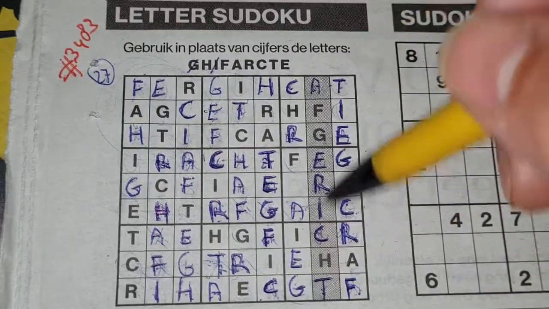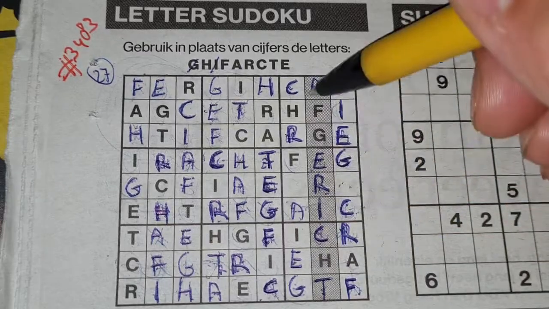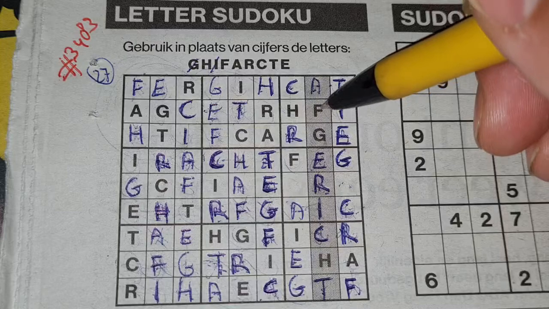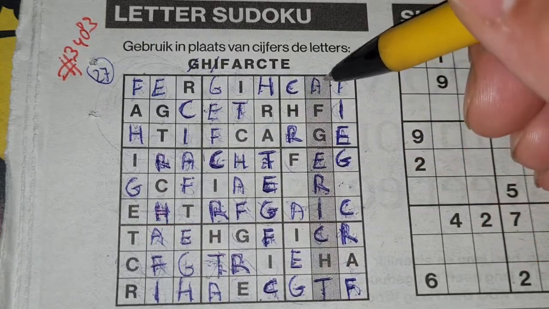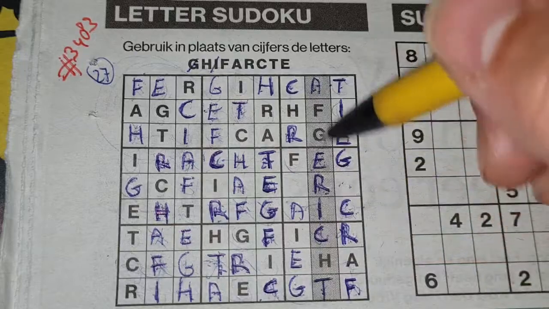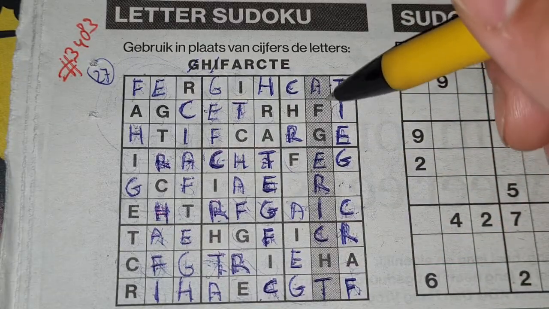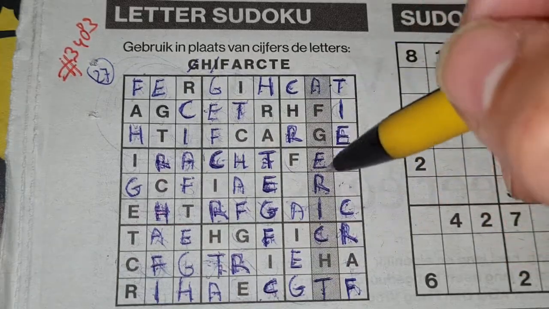Okay. We have the word afgericht. If you translate this in English, I think it's trained. Trained. Yes, the dog is trained. De hond is afgericht. Yes, trained.